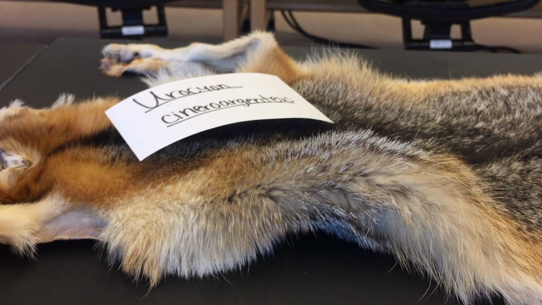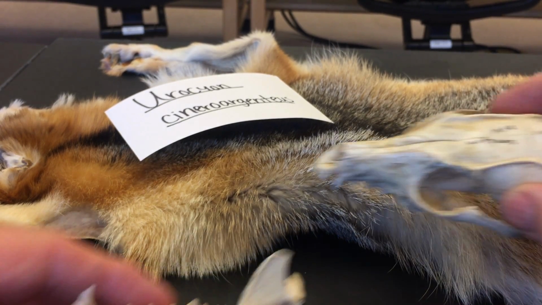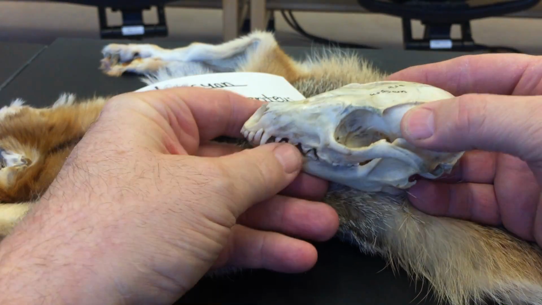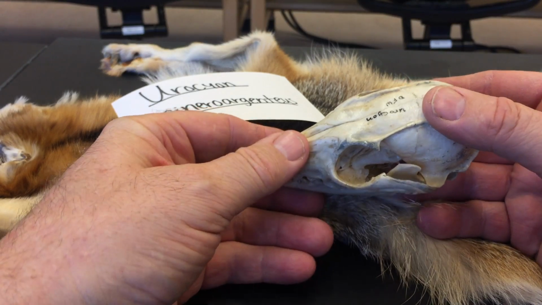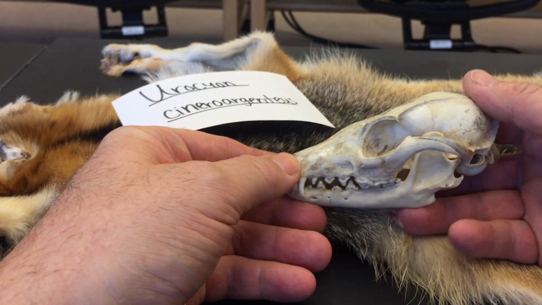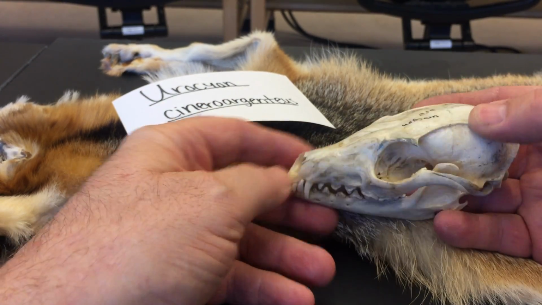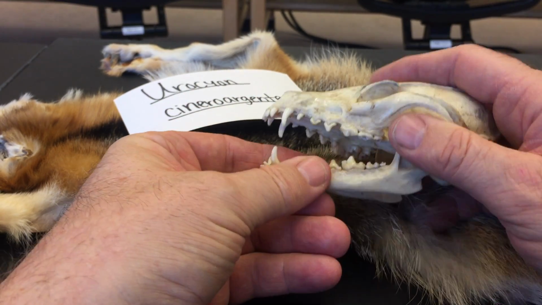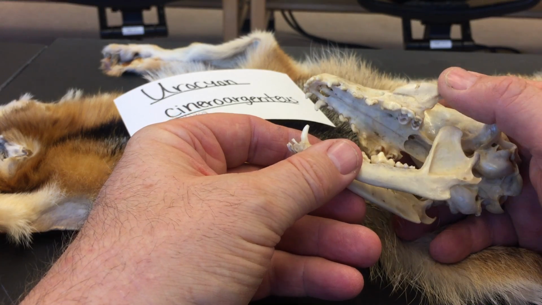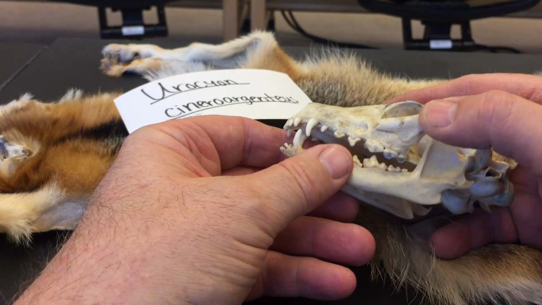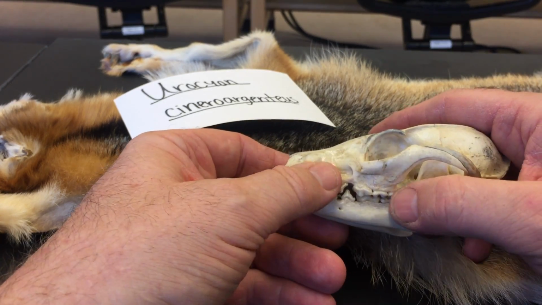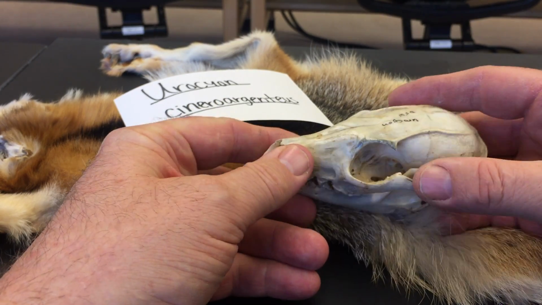Now, if we take a quick look at the skull here, you can see the skull is somewhat similar to that coyote skull, but at least it's got a long rostrum. And if you look at the teeth, you'll see carnassials with secodont teeth in front, but some bunodont molars behind that.